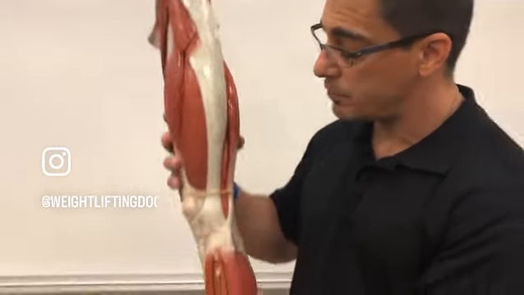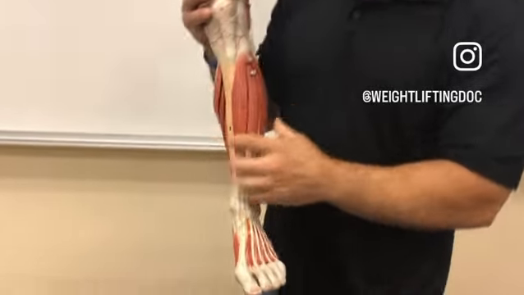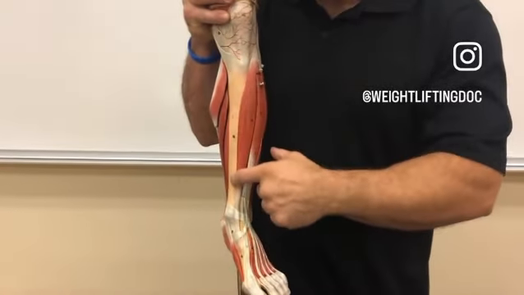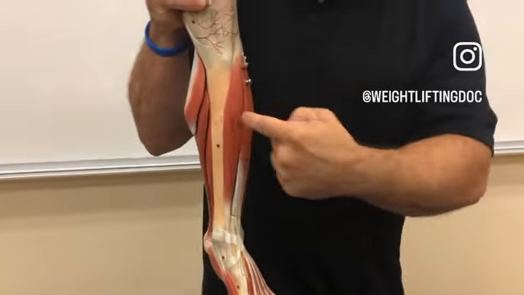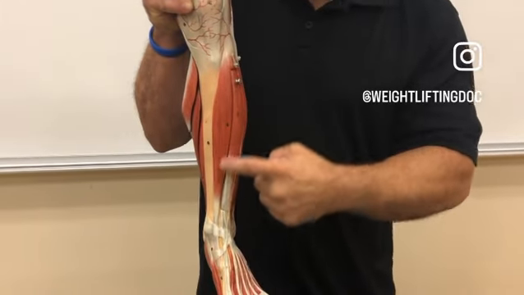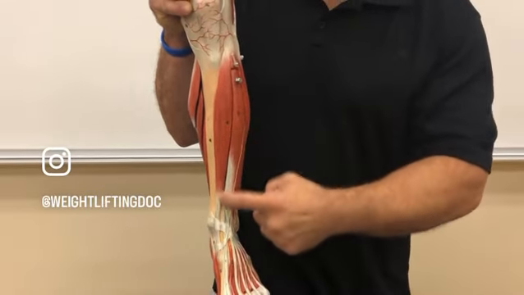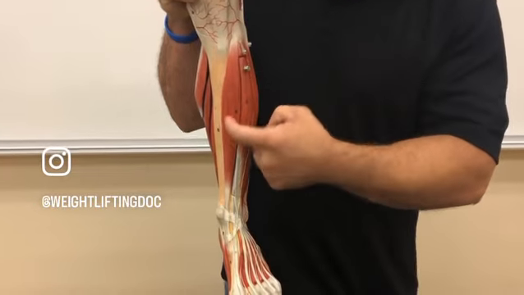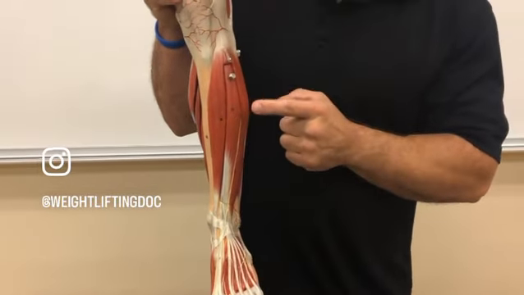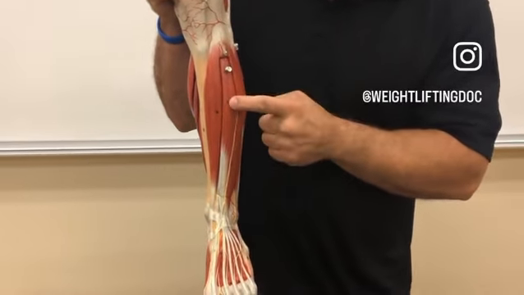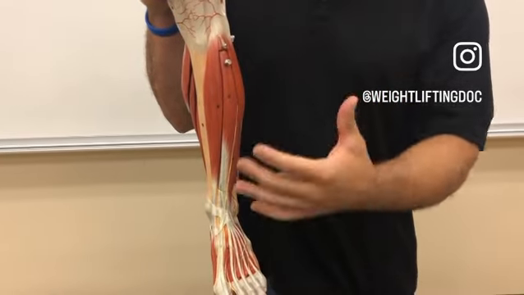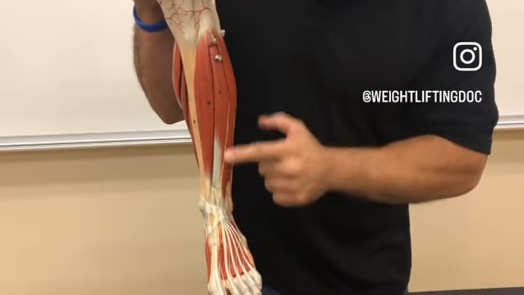Let's move down to the lower leg here. Okay, we'll start off looking at the tibia here. If we go just lateral to the tibia, this muscle is called the tibialis anterior, sometimes called the anterior tibialis. If we go lateral to that, we have the extensor digitorum longus. Remember the extensor digitorum in the forearm, this is the longus, okay?